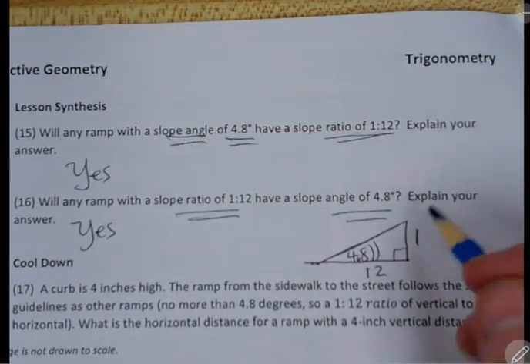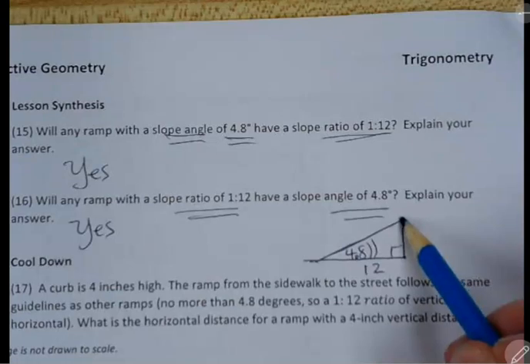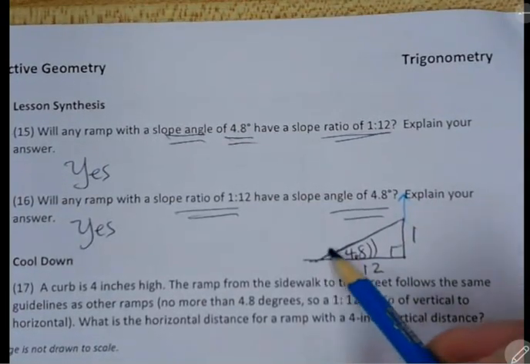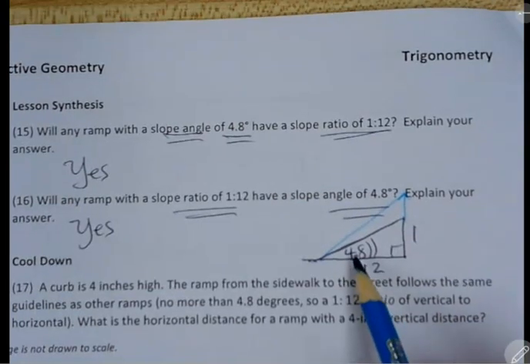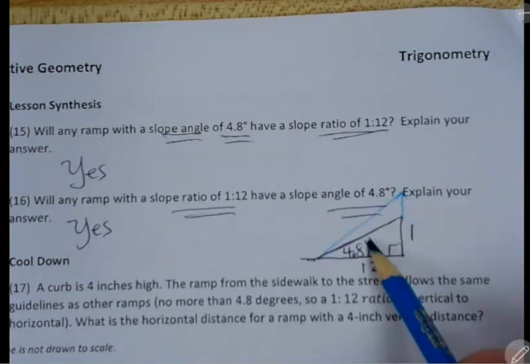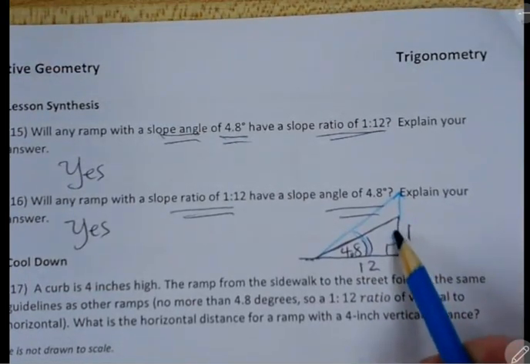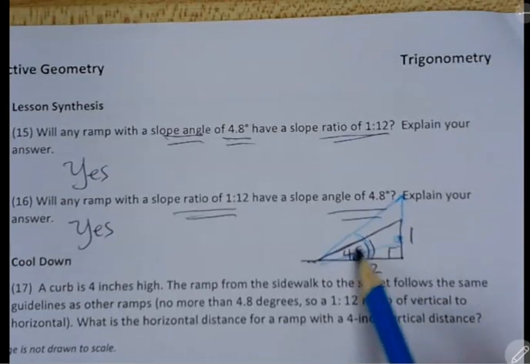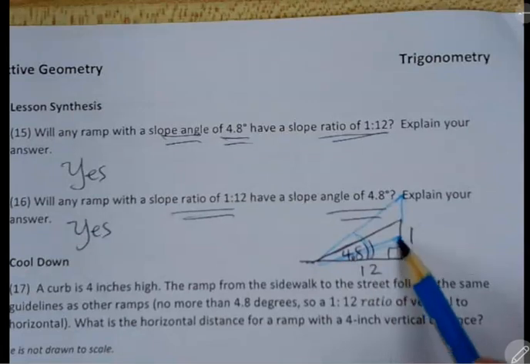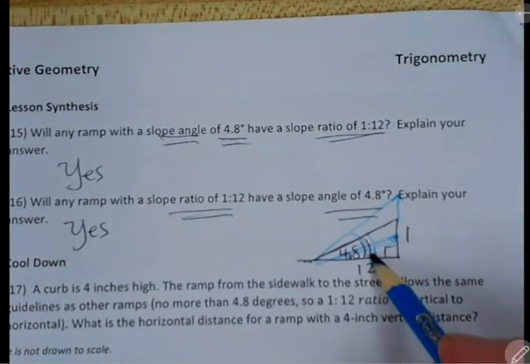So to explain why the answer is yes, if I make this height go higher than 1, if I pull up this direction, that means the slope angle would have to increase, because I'm pulling this up, which means this angle here is getting bigger. Or if I pulled it down, then that means the angle itself is going to have to decrease, because the angle in here is not as big as the angle here.